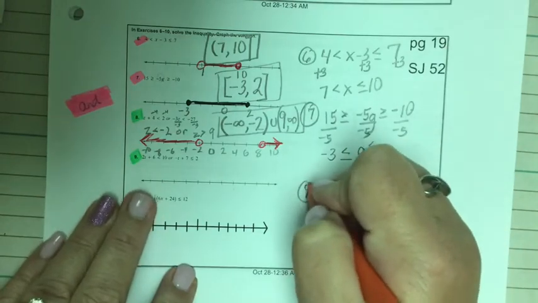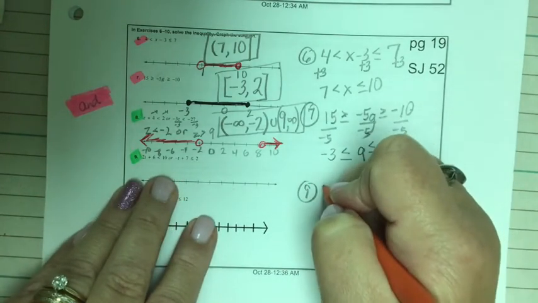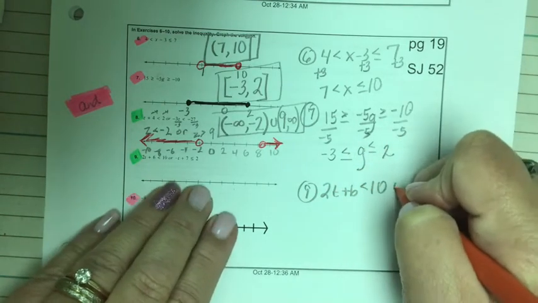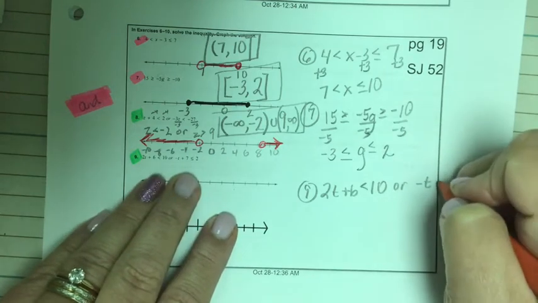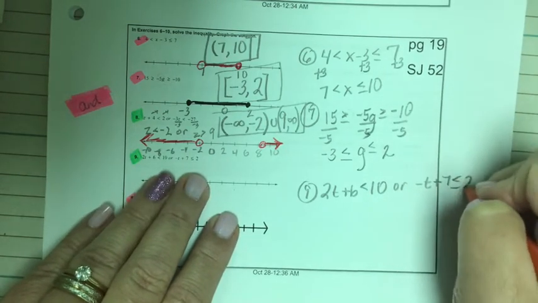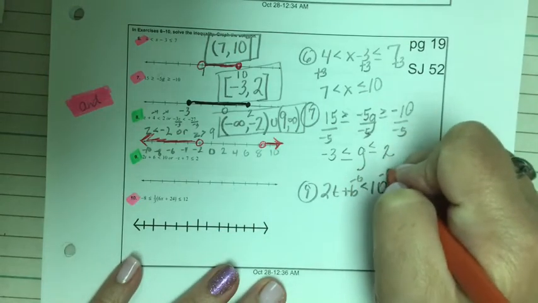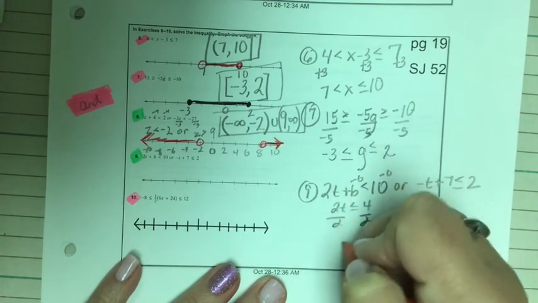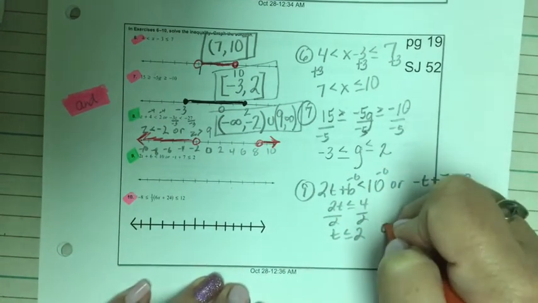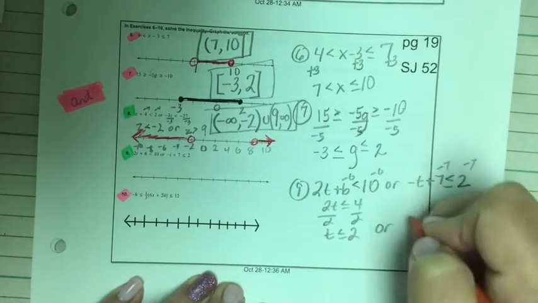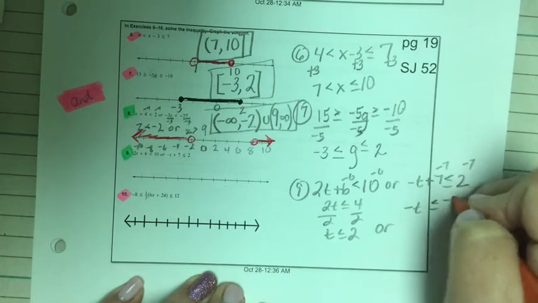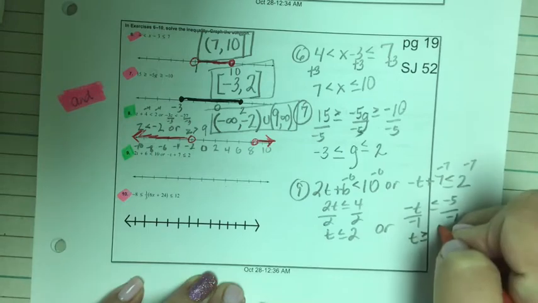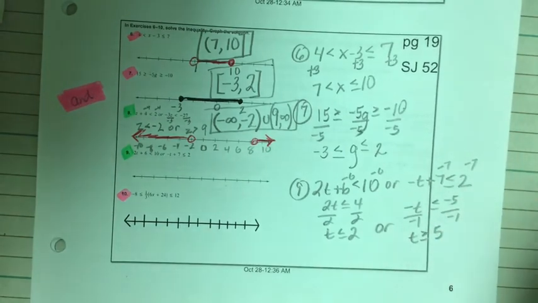Number 9 is going to involve more than one step, so I'm going to write it over here. I'm going to subtract 6. I flipped the inequality because I divided by a negative number.